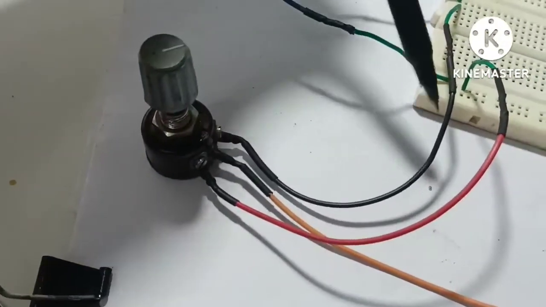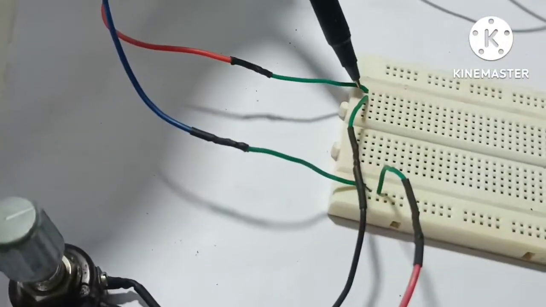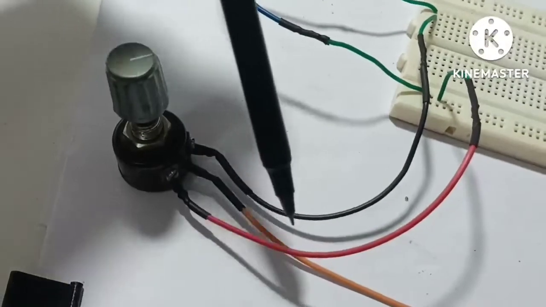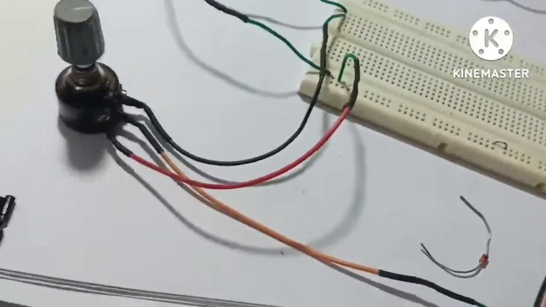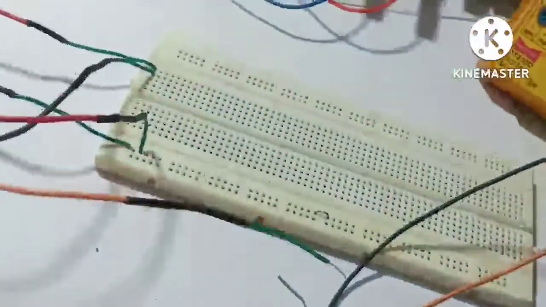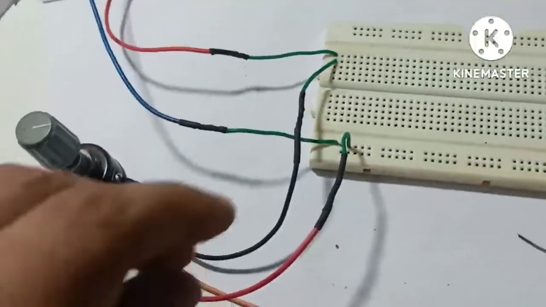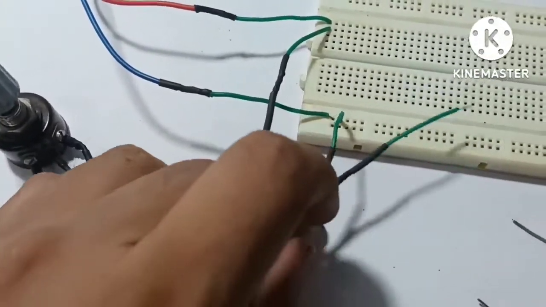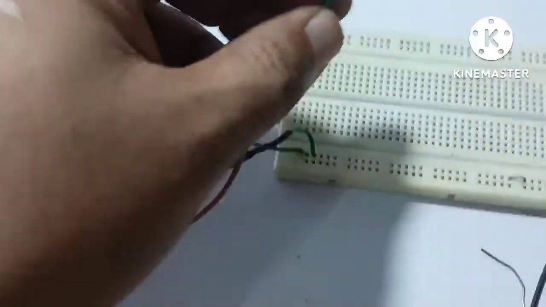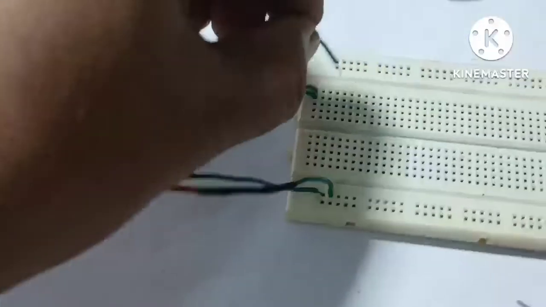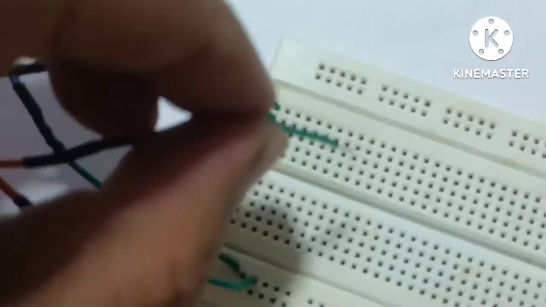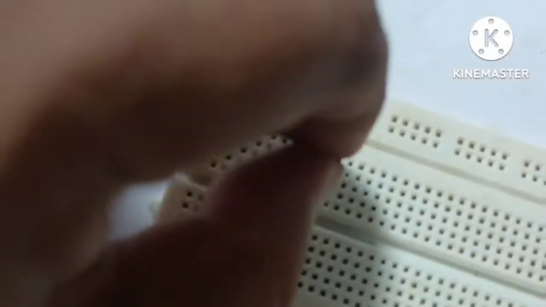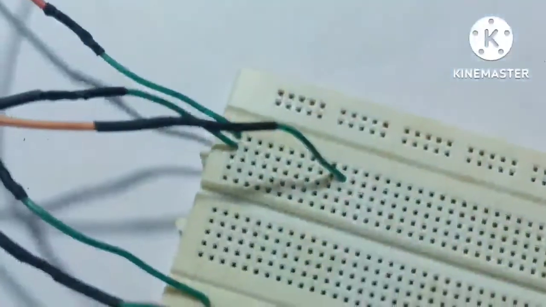Now if we turn the shaft, the middle terminal will provide us the variable voltage, which will vary from 0 to the maximum voltage that is given by the power supply. It is approximately 12. Now we will take the middle one and put that onto any space on the breadboard. Here I am putting that into any location on the breadboard.